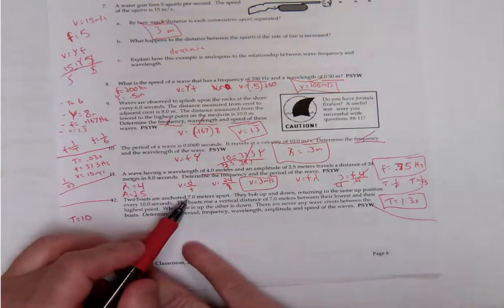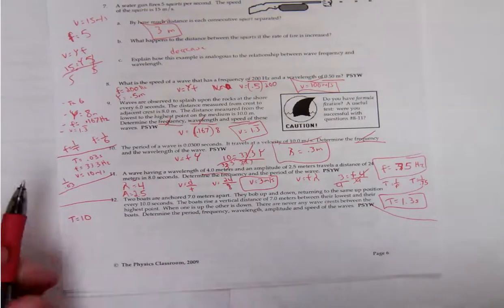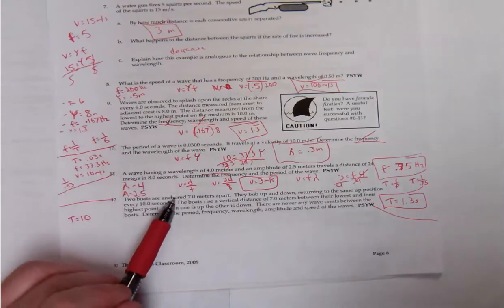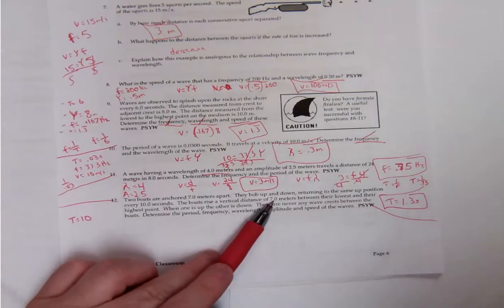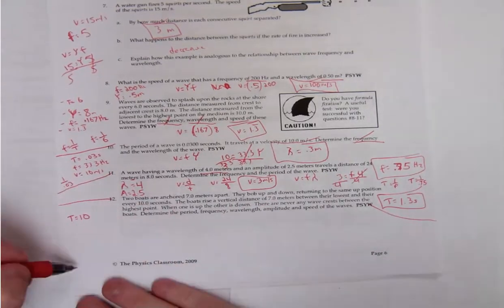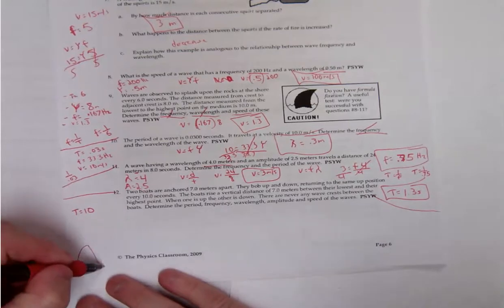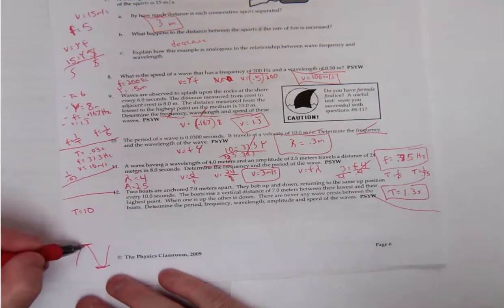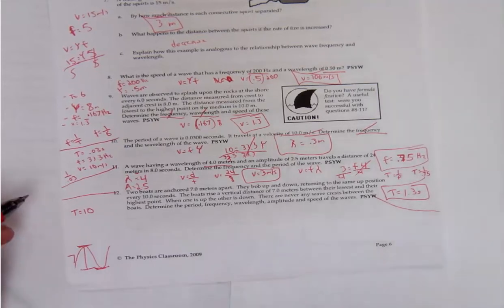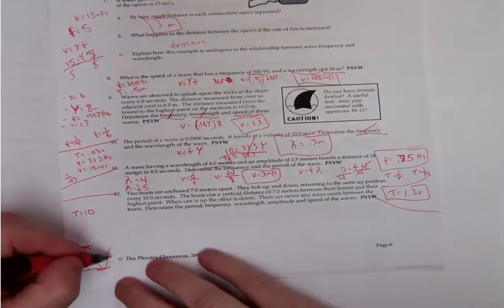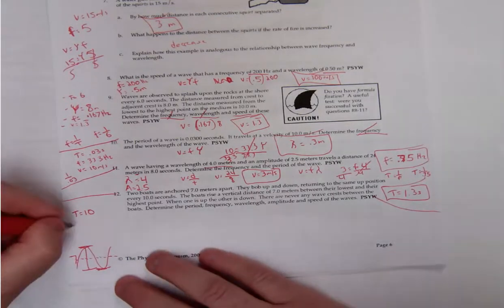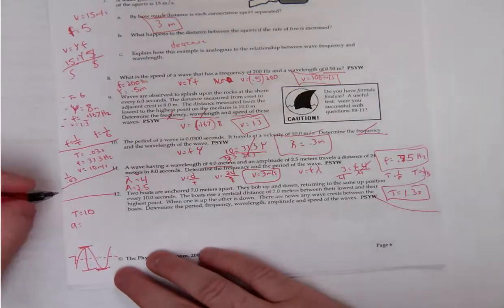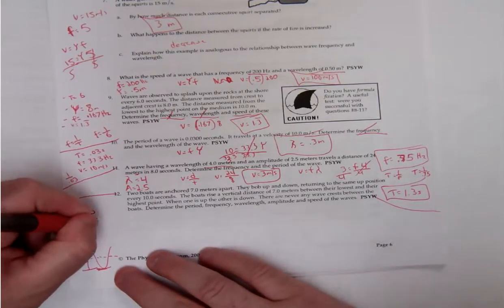Hold up on this wavelength, because it's not 7. They give you some more information at the end. I know you want to jump the gun and put 7. The boats rise to a vertical distance of 7 meters between their lowest and highest point. This is their highest, this is their lowest, and the total from here to here is 7. That's not the amplitude, because the amplitude is the middle to the top or the middle to the bottom. So half of 7 is our amplitude, which means our amplitude equals 3.5.